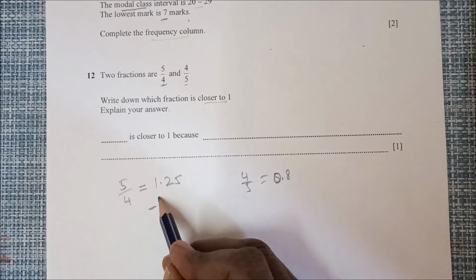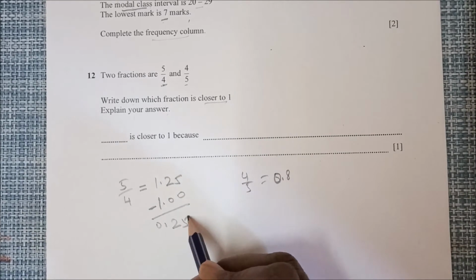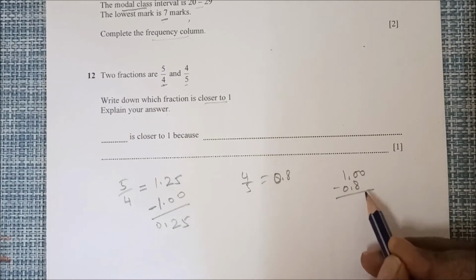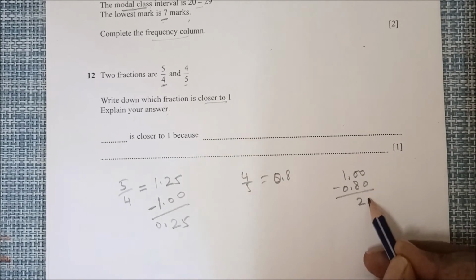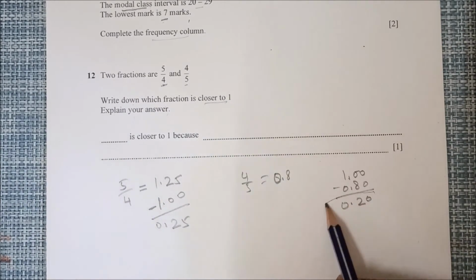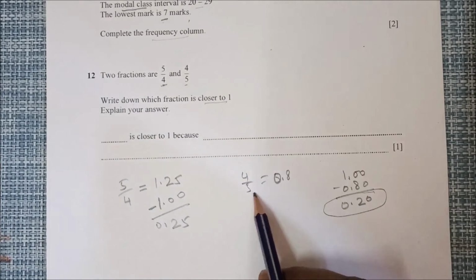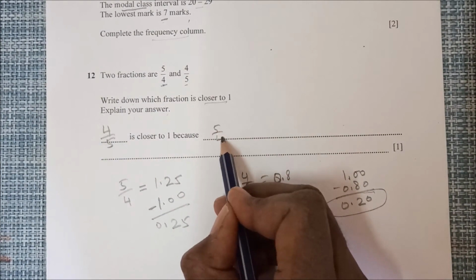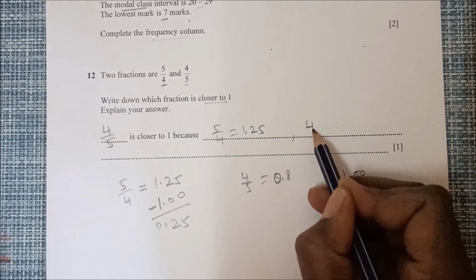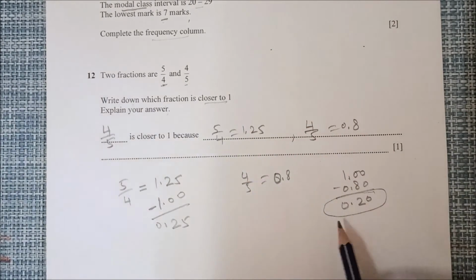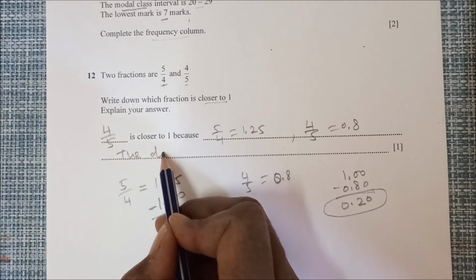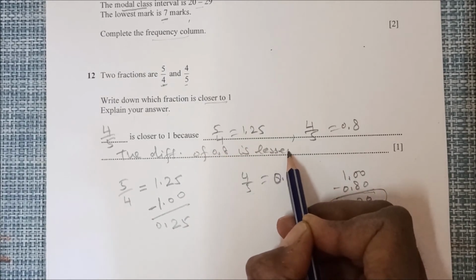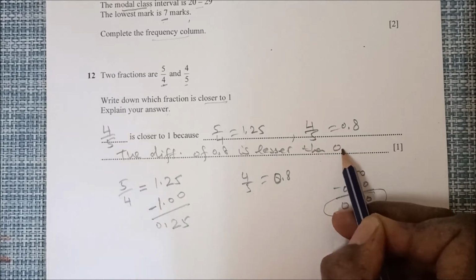We can subtract 1 from here. So we have 0.25 here, and 1 minus 0.8 is 0.2. The difference is smaller here. So which one is closer? 4 over 5 is closer, because 5 over 4 is 1.25 and 4 over 5 is 0.8. So the difference of 0.8 is lesser than 0.25.